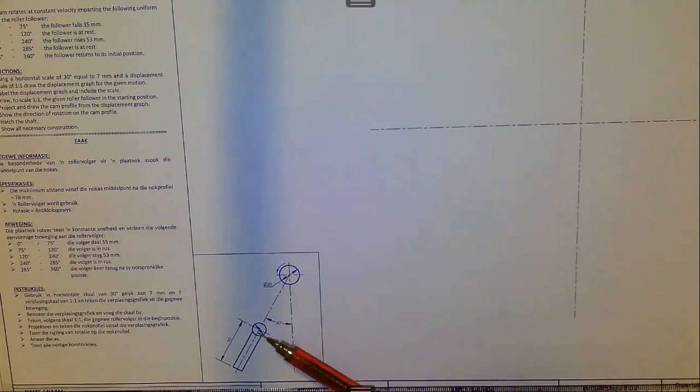From 75 to 120 degrees, the follower is at rest, so the follower is neither rising nor falling. Remember, at rest can also be referred to as dwelling or stationary. From 120 to 240 degrees, the follower rises 53 millimeters.